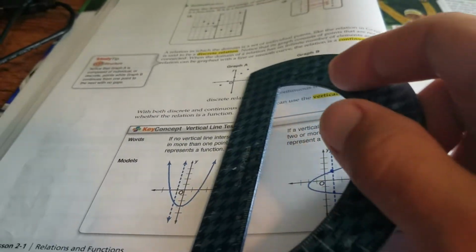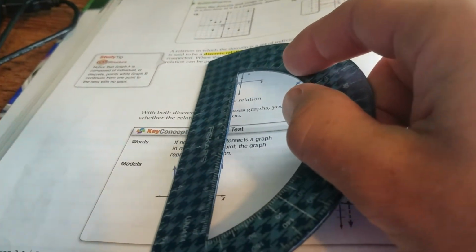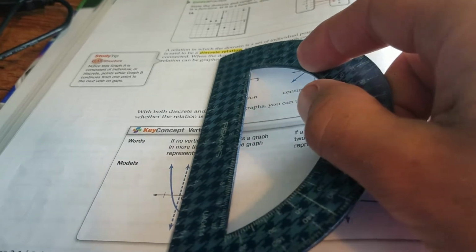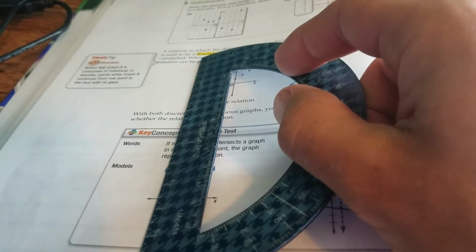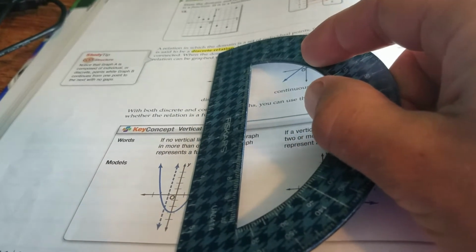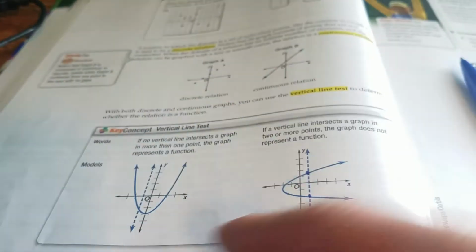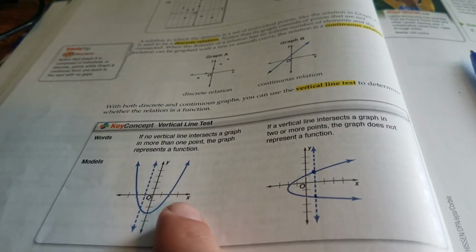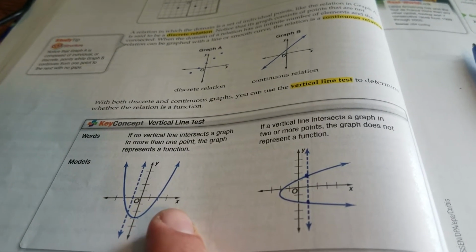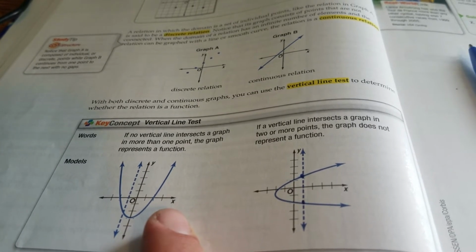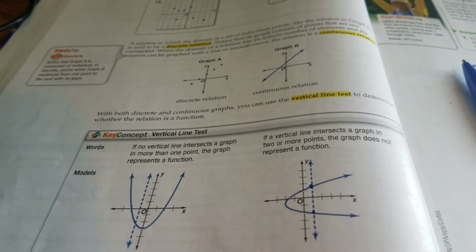So if you were to take a ruler or a straight edge and go left to right on this blue graph, you would only cross through one point at a time. So this one is a function. This is a function because no vertical line intersects the graph at more than one point.